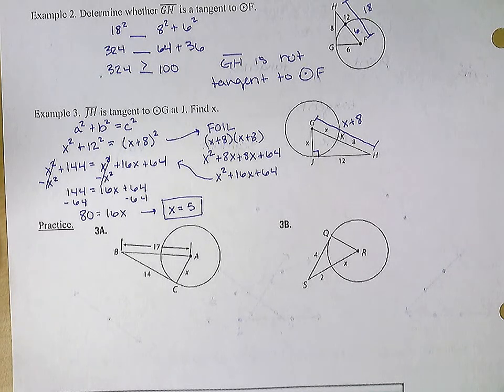Okay, questions on example 3. Why I set it up that way, why I FOILed, how I solved it. Okay, again, in this one, yes, Alex? So why would you FOIL it? It might be obvious. Why would you FOIL it?